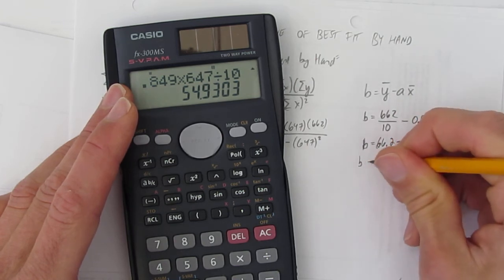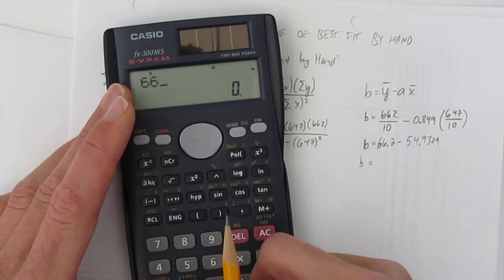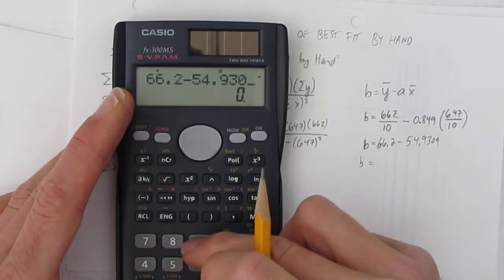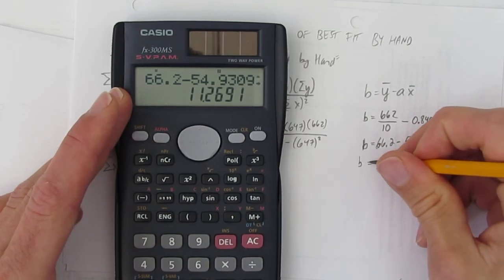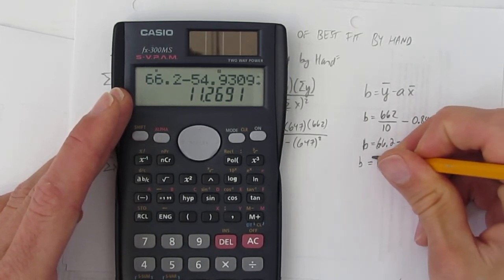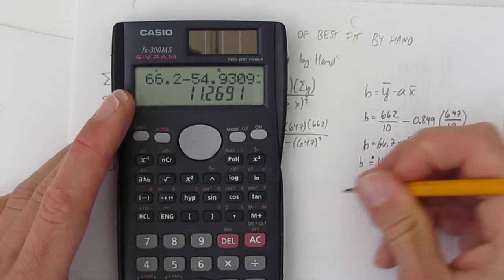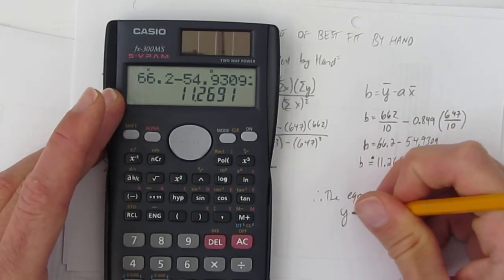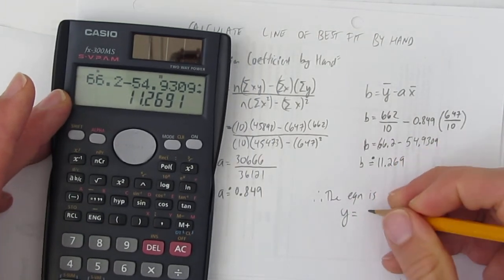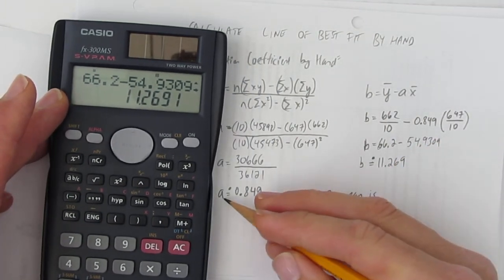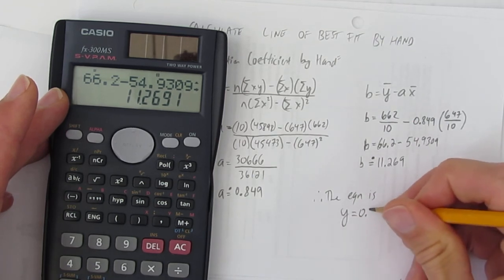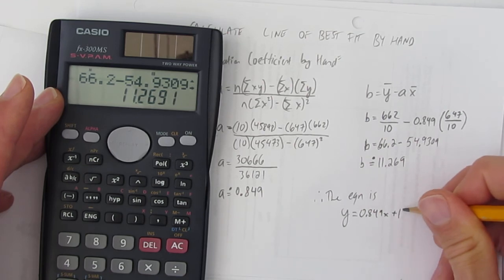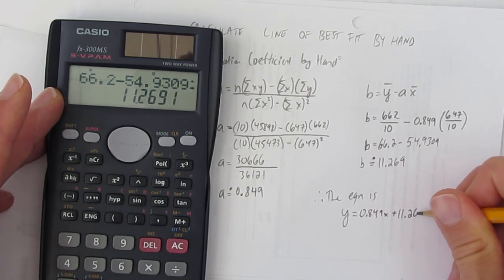54.9309. So the B value is 66.2 minus 54.9309. And you get, let's round to 3 decimals again, 11.269. Therefore, we found the equation of the line of best fit. The equation is y equals ax plus b, or mx plus b, but either way, the a or the m is the slope, 0.849, times x, plus the y-intercept, which is 11.269.